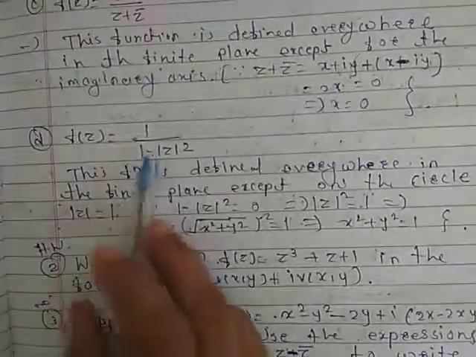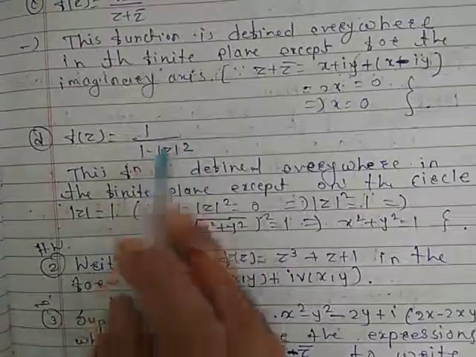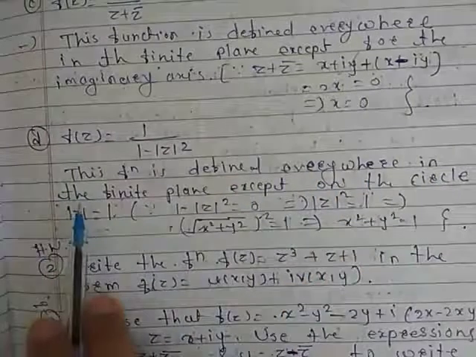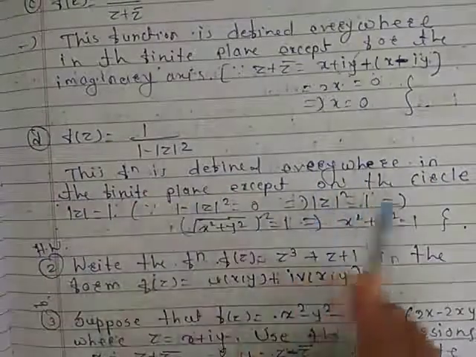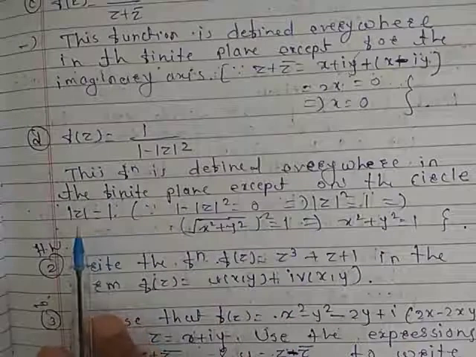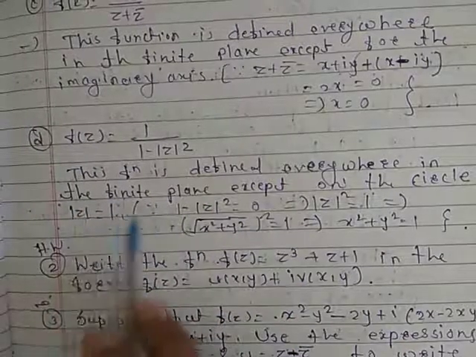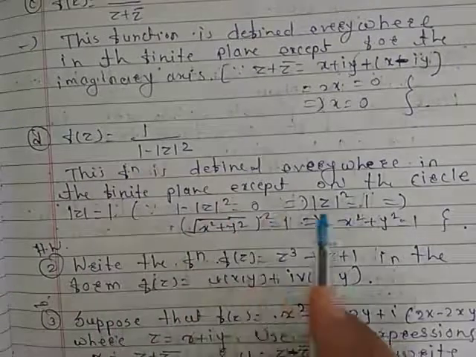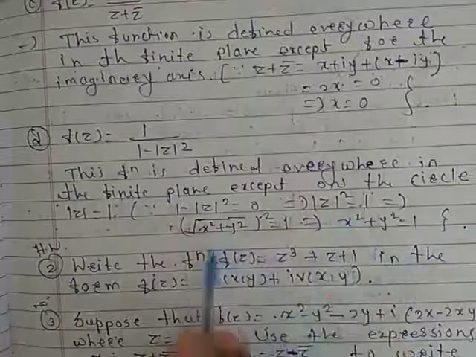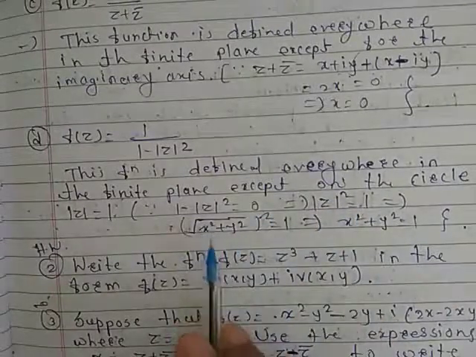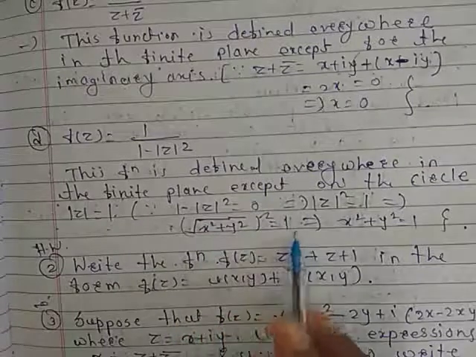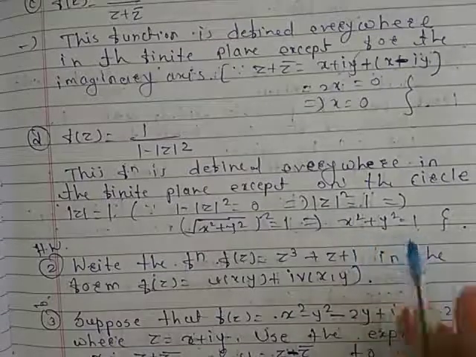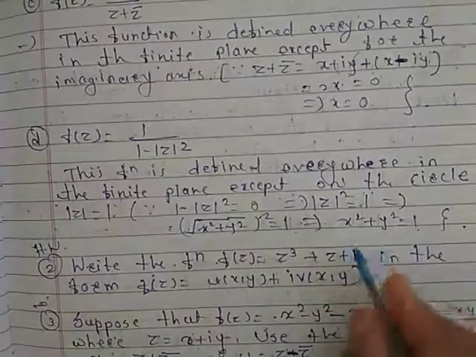Next is f of z is equal to 1 upon 1 minus mod z square. This function is defined everywhere in the finite plane except on the circle mod z is equal to 1. Why? Because if you equate the denominator to 0, you will get mod z square is equal to 1. Mod z square is nothing but root of x square plus y square, the whole squared, is equal to 1. Squaring on both sides, you will get x square plus y square is equal to 1. And this is nothing but mod z is equal to 1.